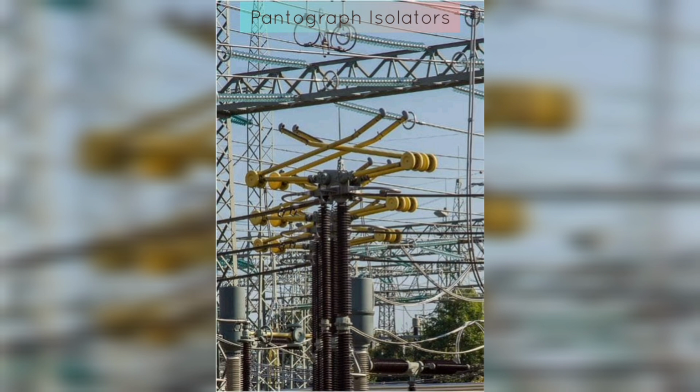In addition to their use in electrical substations, pantograph isolators are also used in other applications where high-voltage power needs to be disconnected safely and reliably, such as in power plants or other large-scale electrical systems. It's worth noting that pantograph isolators are not the same as circuit breakers or fuses, which are designed to protect electrical circuits from overloads and short circuits. Pantograph isolators are used primarily to disconnect electrical equipment from power lines for maintenance or safety reasons.